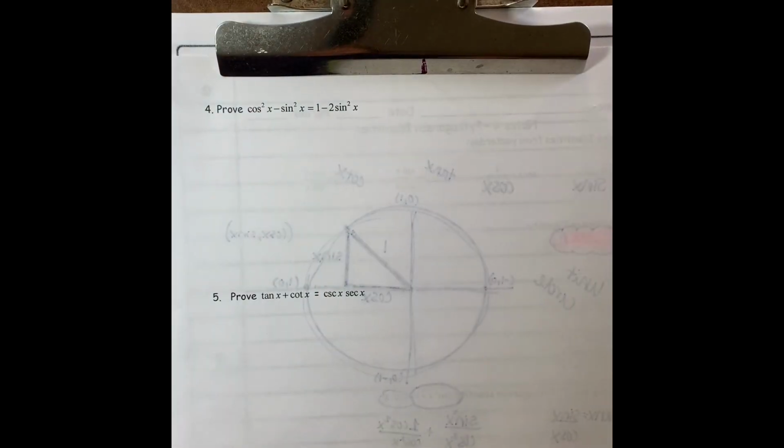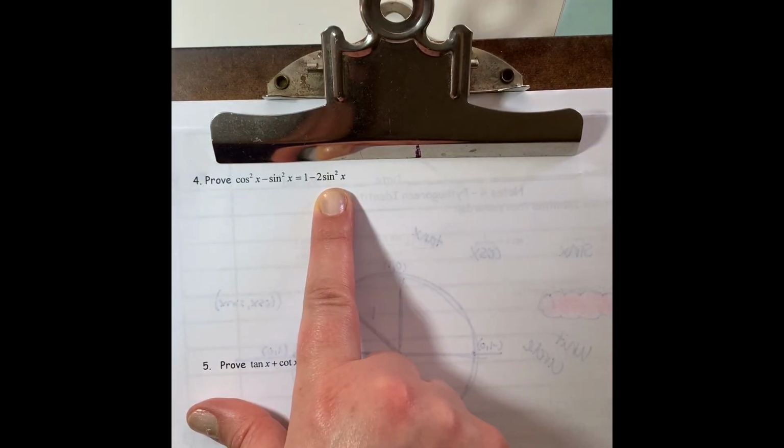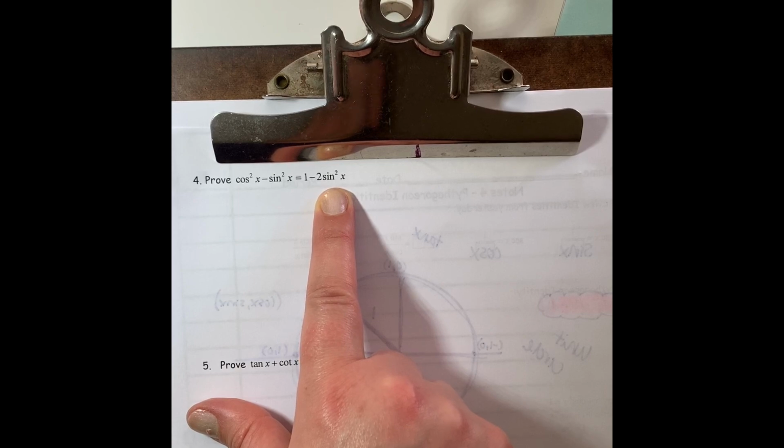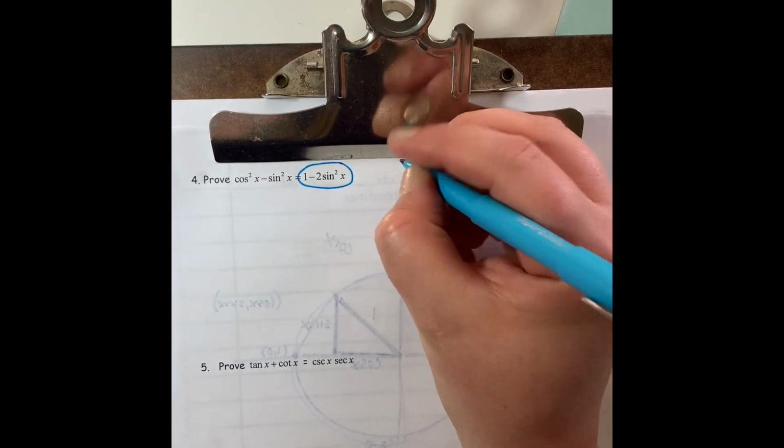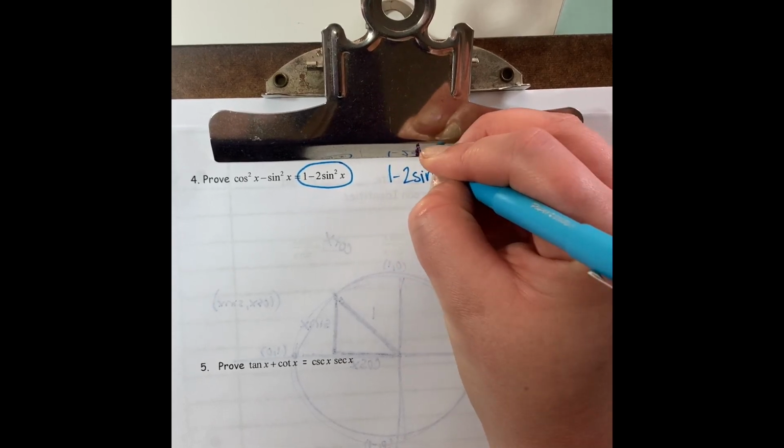Three more left. Take a look at the next one. I have cosine squared minus sine squared equals 1 minus 2 sine squared. So first thing that we're going to want to do here, we can pick whichever side we want to start with. So let's go ahead this time and start on this side, because I think that might be easier. So again, I'm starting with this side. I want it to eventually look like that. So I'm going to do 1 minus 2 sine squared x.